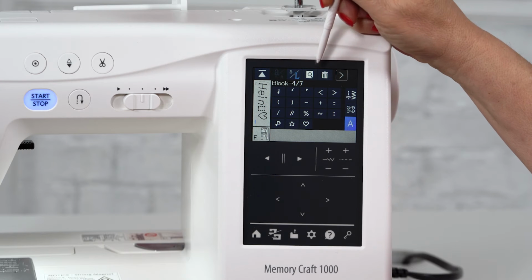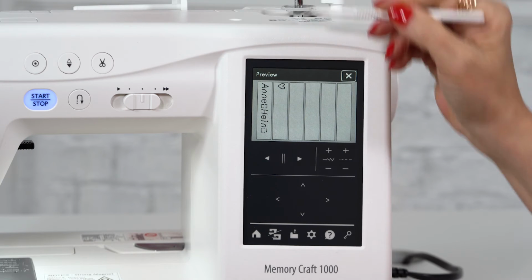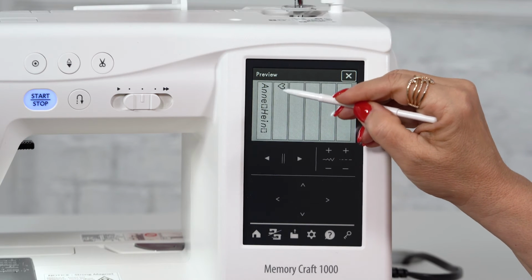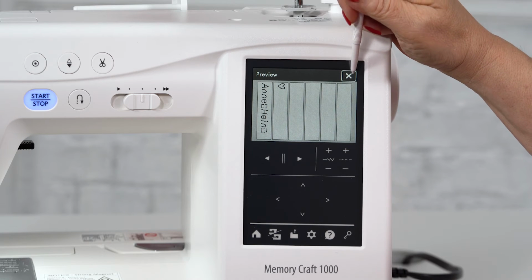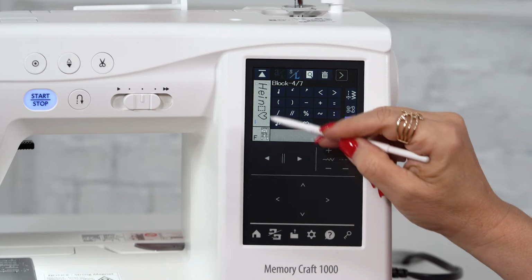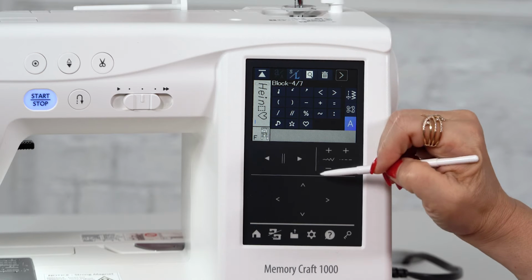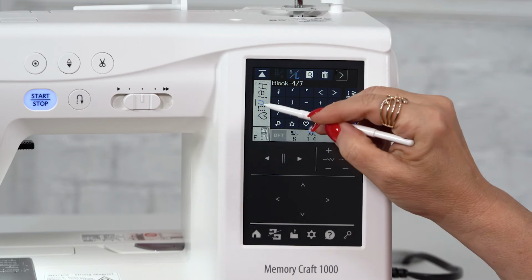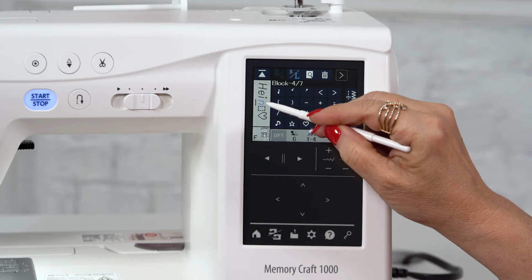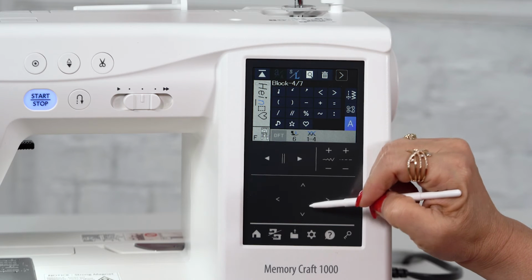Once I get done, I can take a look at it in the viewer so I can see what it's going to look like, just in case. I want to make sure I didn't spell anything wrong. There we go. If I wanted to go back through any of my designs that I create, I would use the arrows here to back up, and the highlighted would be the one I would be choosing at that time.